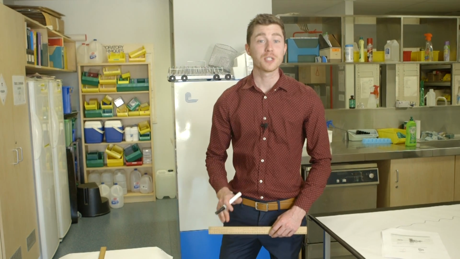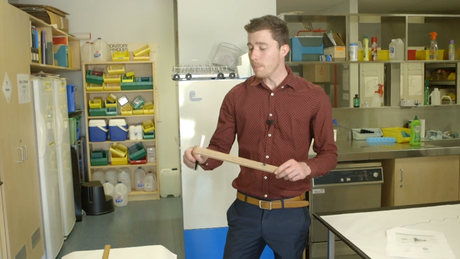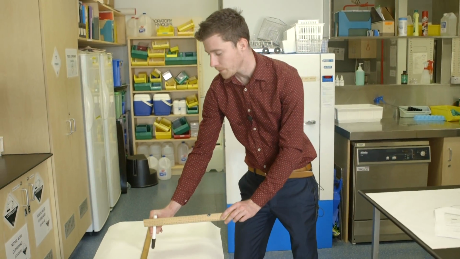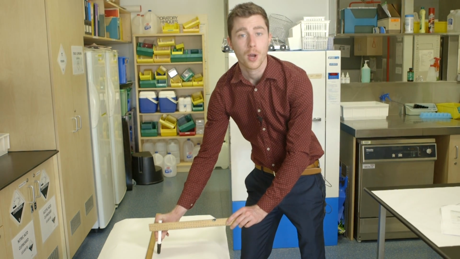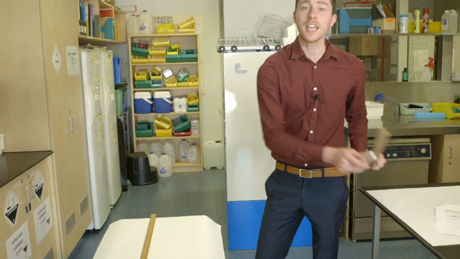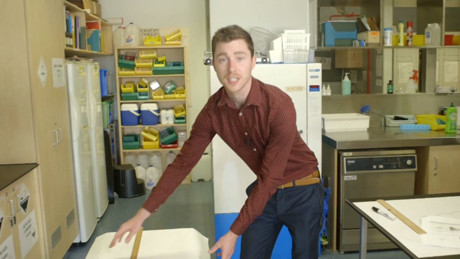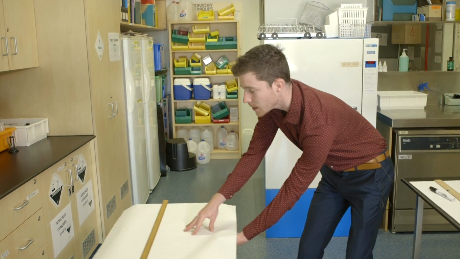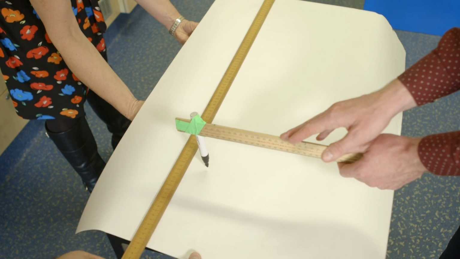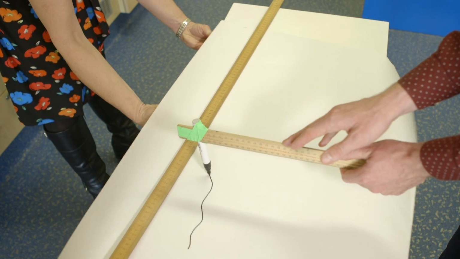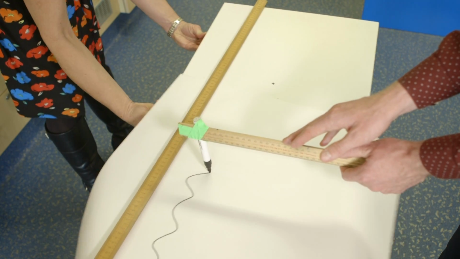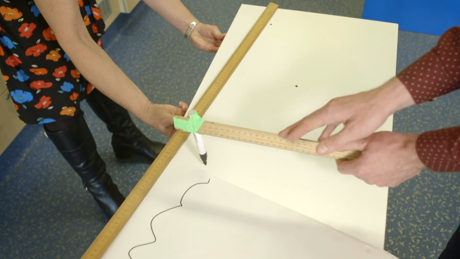You will need some helpers for this activity. One person will hold a pen just above a piece of paper on a desk. A second person will shake the desk from side to side to simulate the earthquake. And a third person will pull the piece of paper along the desk.